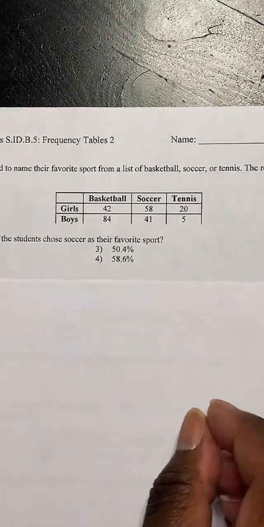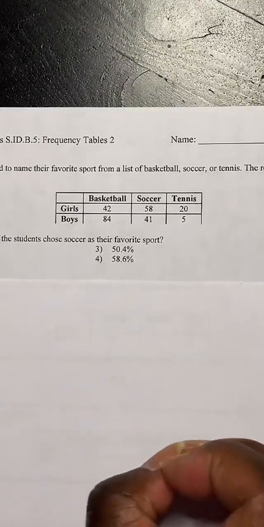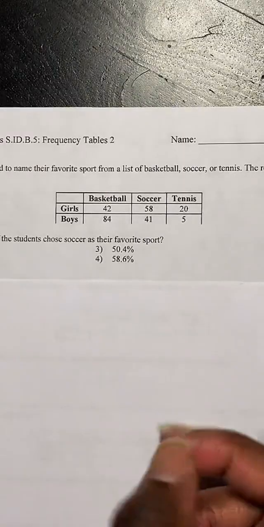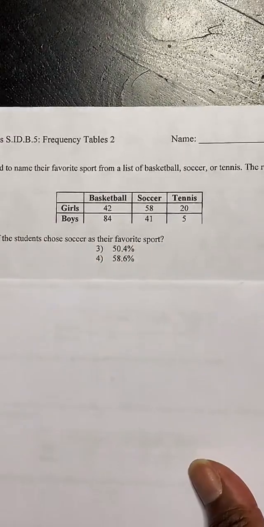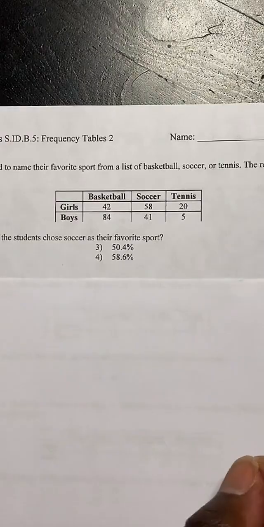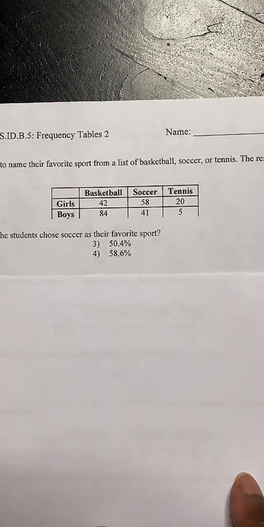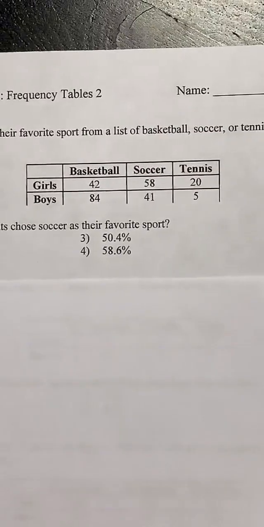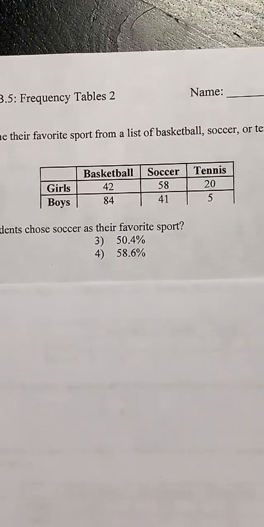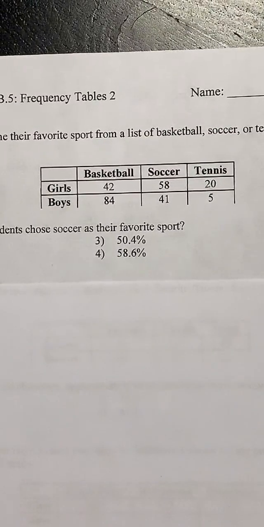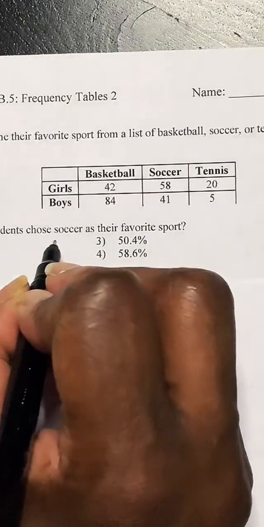Students were asked to name their favorite sport from a list of basketball, soccer, or tennis. The results are shown in the table below. What percentage of the students chose soccer as their favorite sport? Let me zoom in.